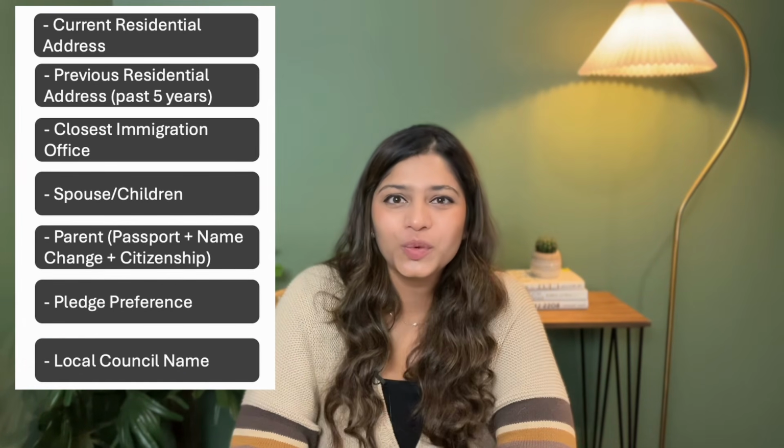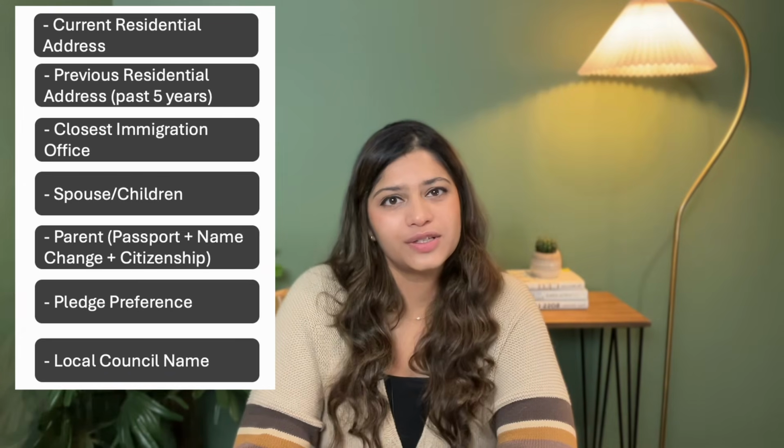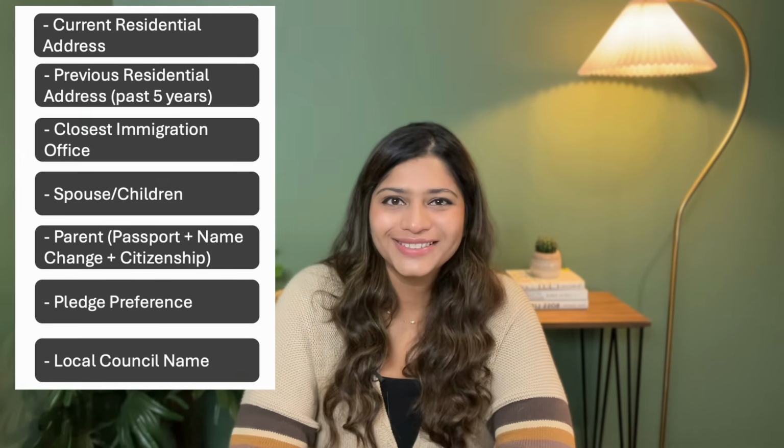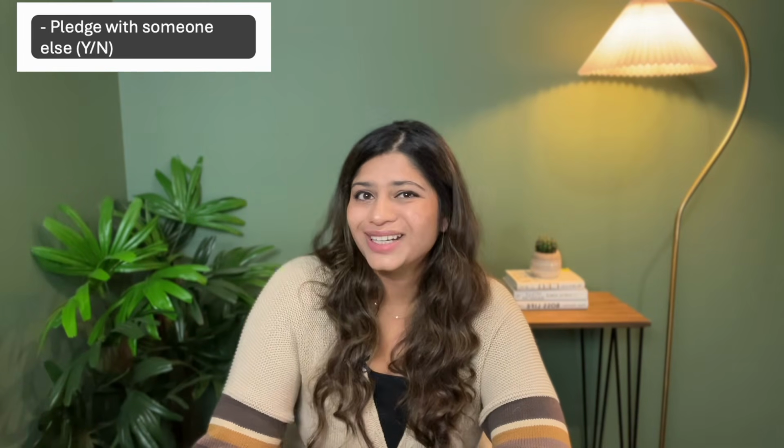The application will next ask you for your council's name, because your local council is where you will be attending your citizenship ceremony. The application also asks you if you want to take the pledge with another person at the same time. If you do, you can tick yes. If you don't, you can tick no.